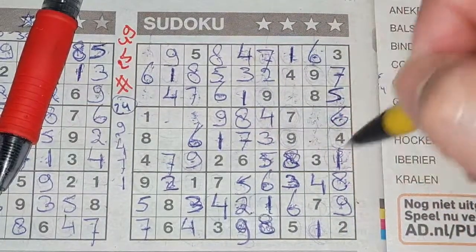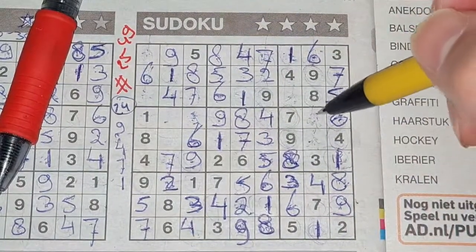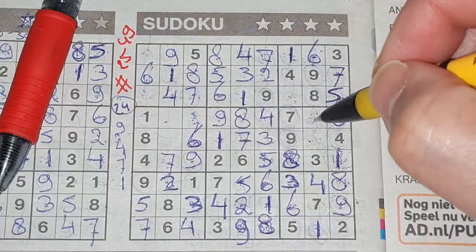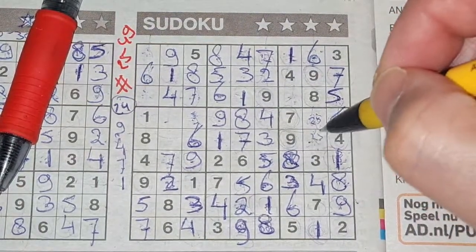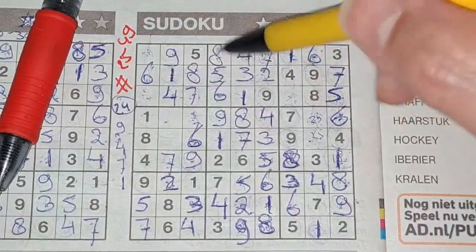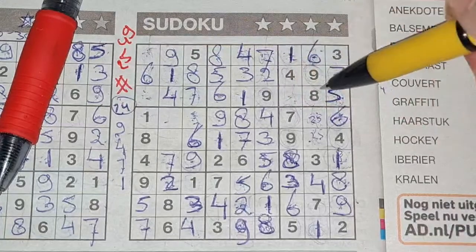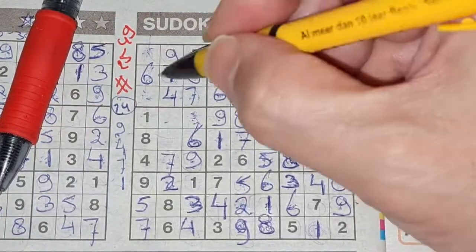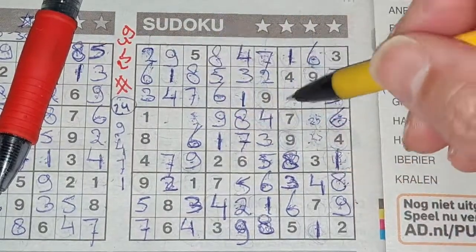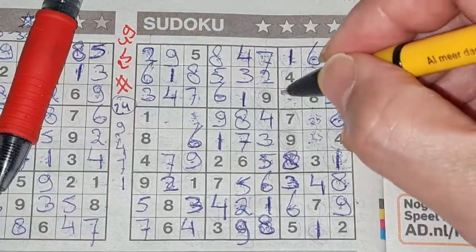Two numbers left in this big square for the numbers 2 and 5. I cannot fill this yet. Let me mark those two boxes, 2 and 5. How about those two boxes in this big square for the numbers 2 and 3? We have a 3 there, no 3 there. 3 should be there, and the 2 goes here. One number left in this big square for the number 2.